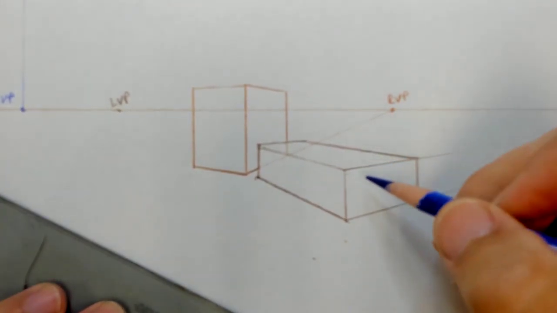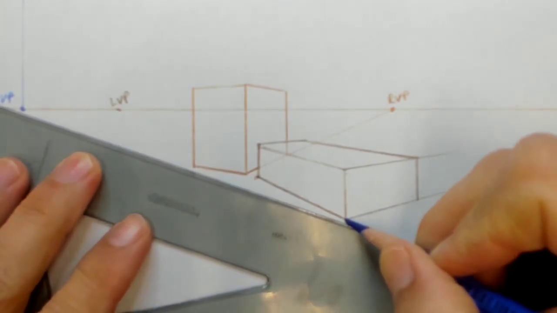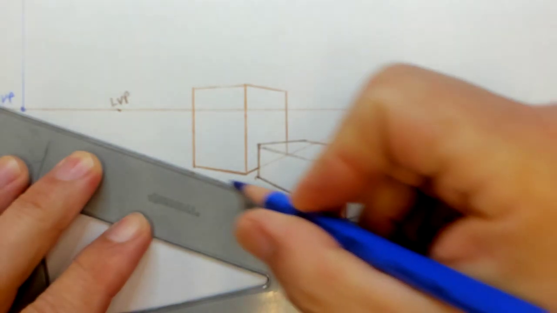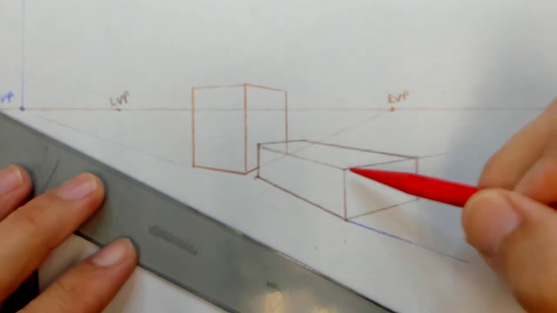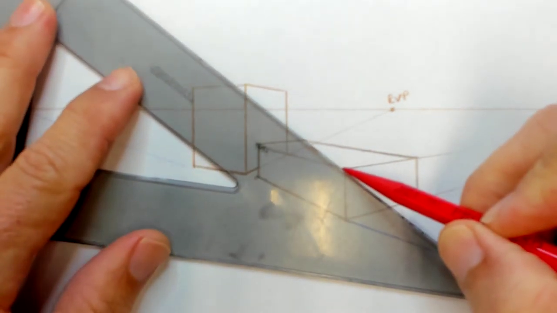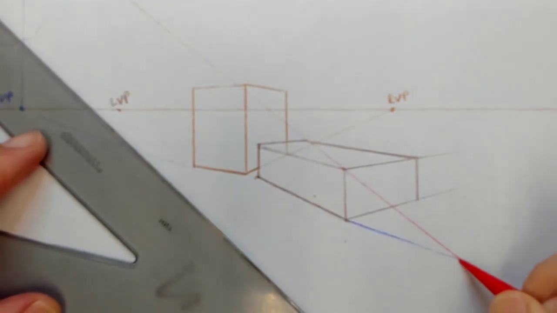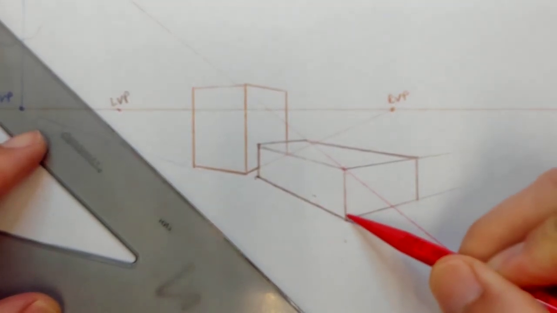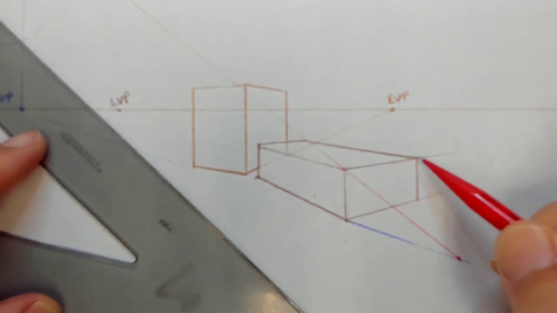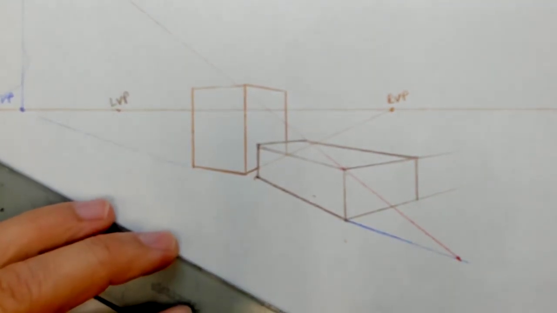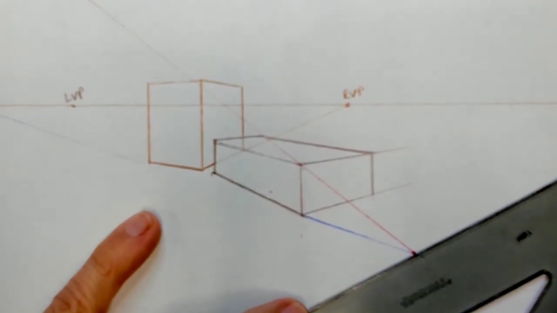So I'm just going to start with the closest one here. So here's a vertical line. This is just like a flagpole, and this is going to the ground line vanishing point. And then it does that until the light angle. This is going to the light angle vanishing point. When it hits this, that is the end of the shadow of this vertical line. Then we just move our way along the form. So here's a horizontal line that goes to a right vanishing point. That means the shadow of this also goes to the same right vanishing point.